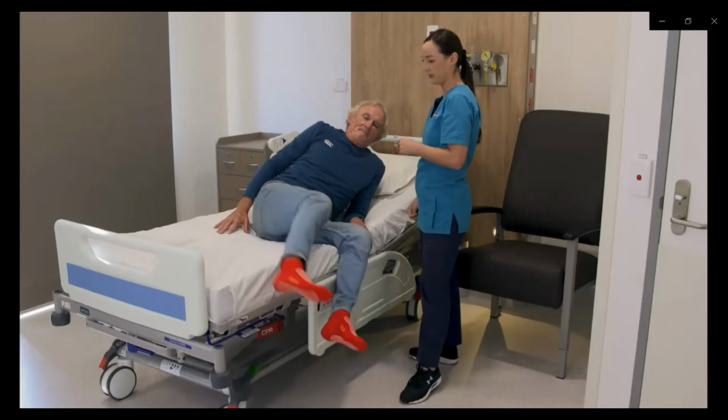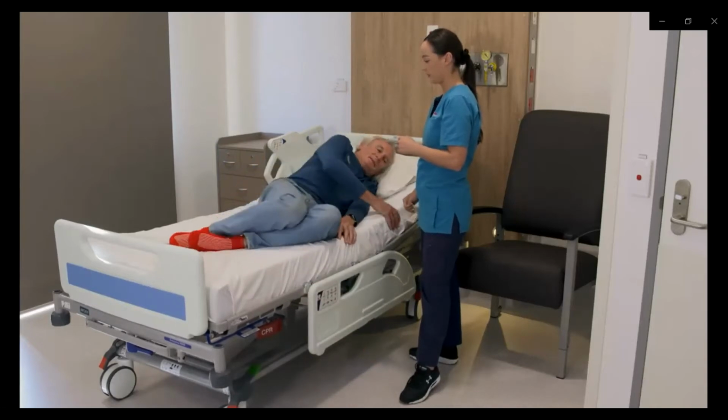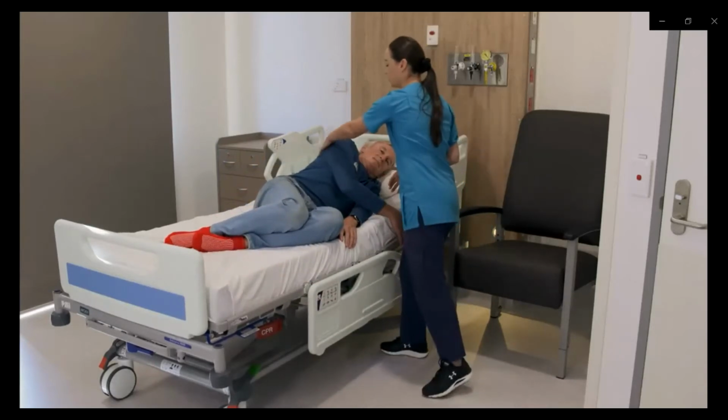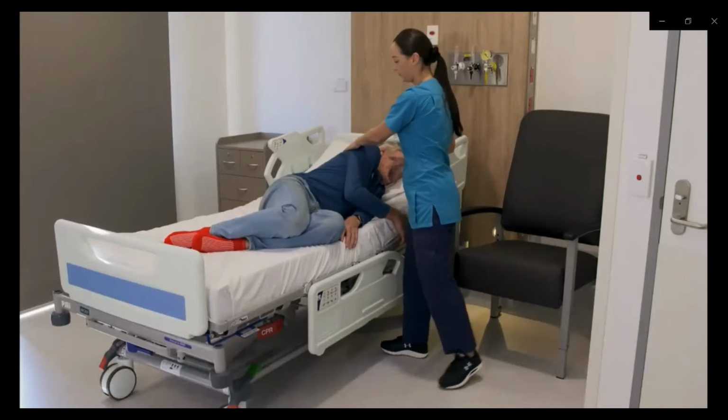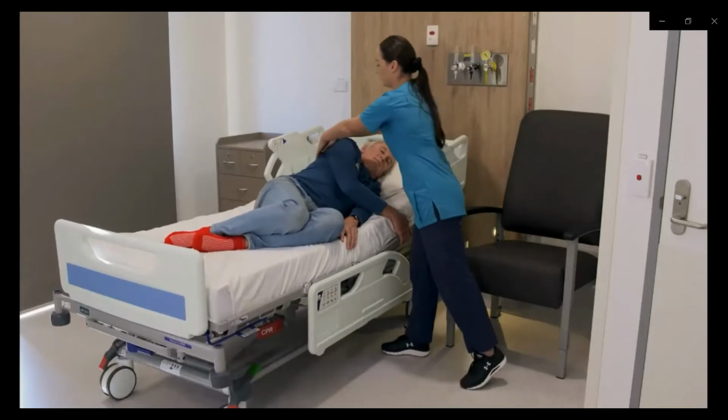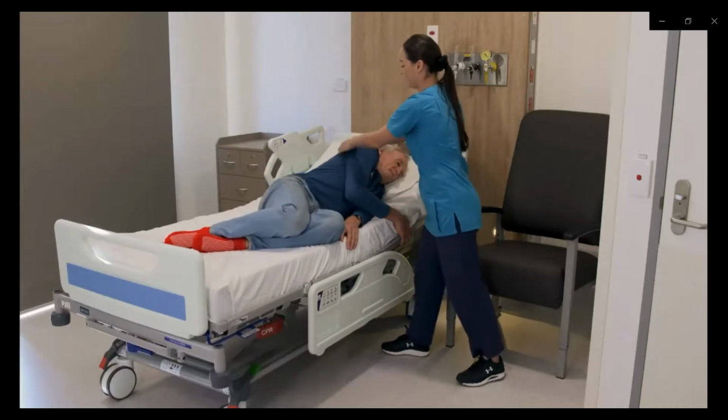So I'll get you back onto your side, Chris. Excellent. So sometimes the patient only needs you just to move their shoulder forward, like so. Often they want to lie back onto their back. So you can do that by moving the shoulder forwards.